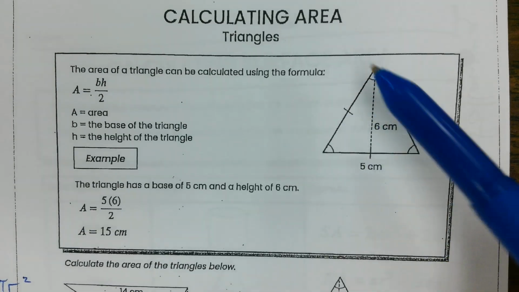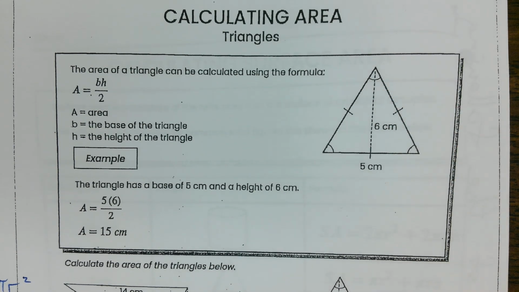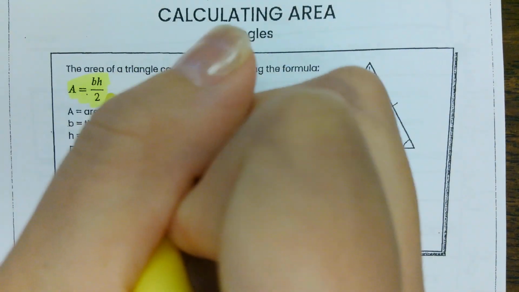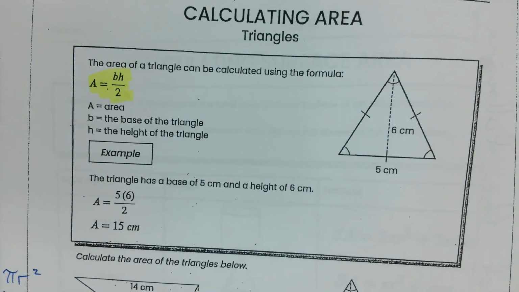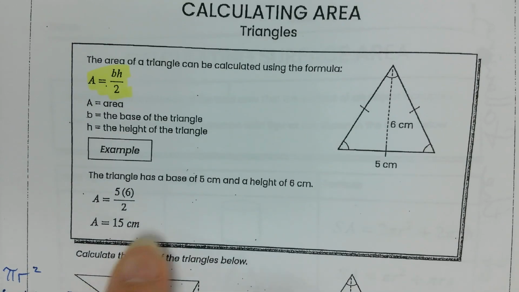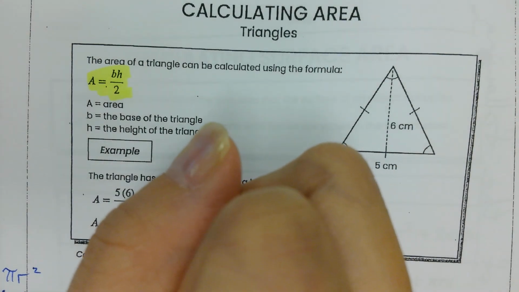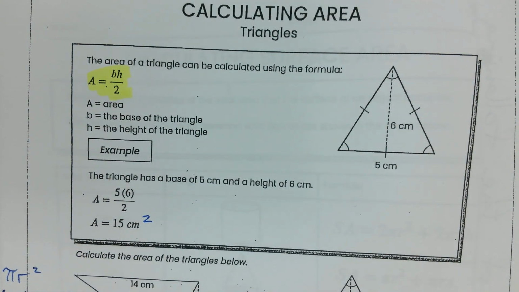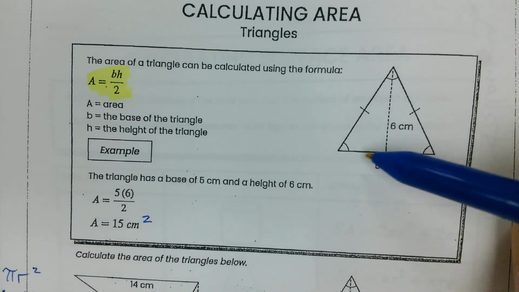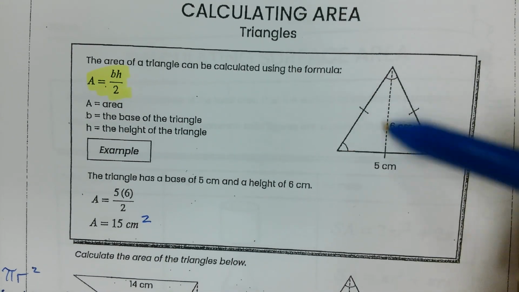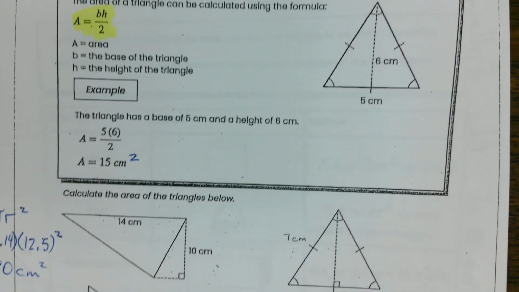Okay, so area of triangle. What's the formula for area of triangle? Yes, there's a divided by 2 under. A lot of people forget about that divided by 2. If you just do base times height, that's a rectangle. So make sure you divide it by 2. What's wrong with my example right here? Square. Remember area. Okay. So base, which is 5, times height, which is 6, and then divided by 2.